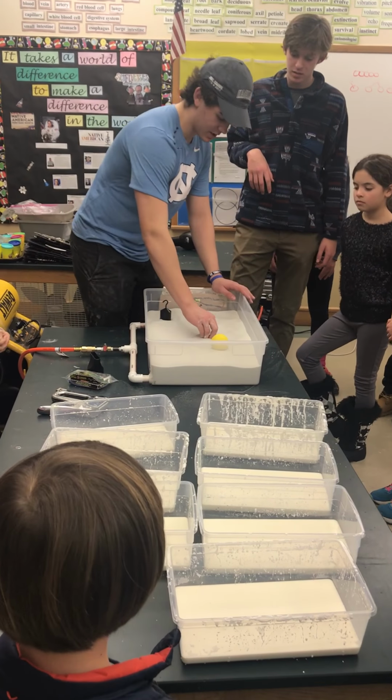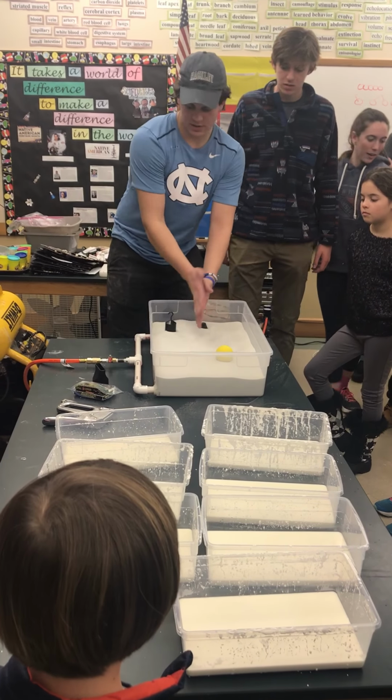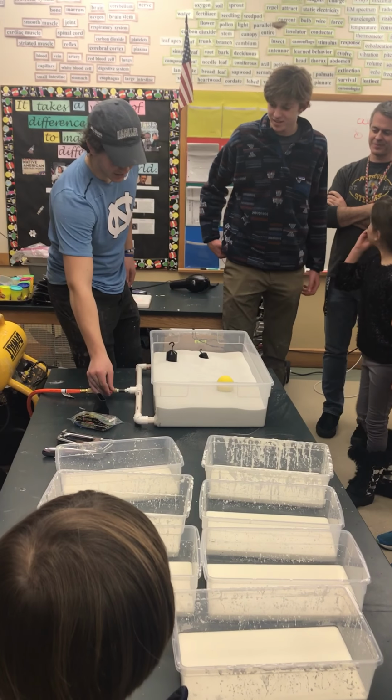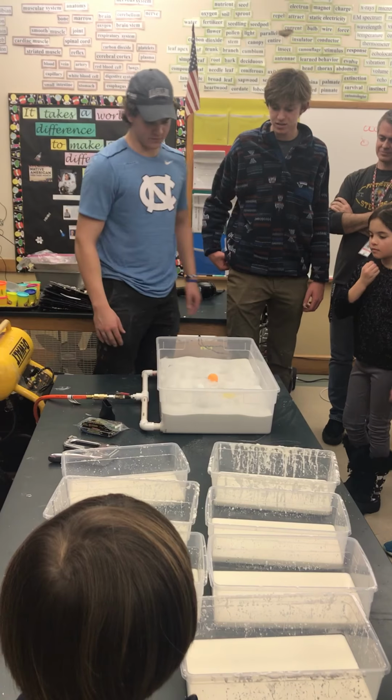Let's see what happens with this ping pong ball. I'll put it down there, okay? So let's see. We haven't done this with this air compressor. This is Mr. McClay's air compressor. So, there we go. Oh, cool.